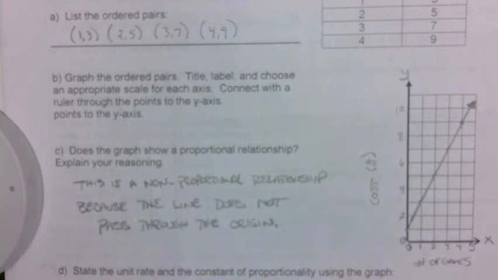If it is a proportional relationship, you'll see a straight line passing through the origin. And you'll always find the value of k by first going to 1 on the x-axis and then moving up until you hit the line to figure out the corresponding y value.